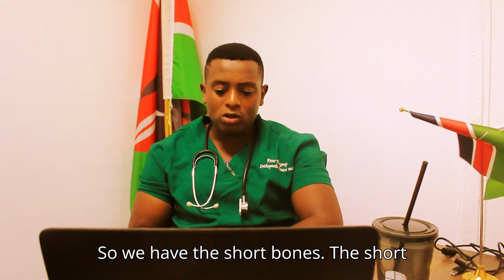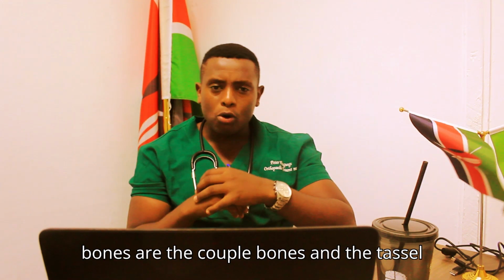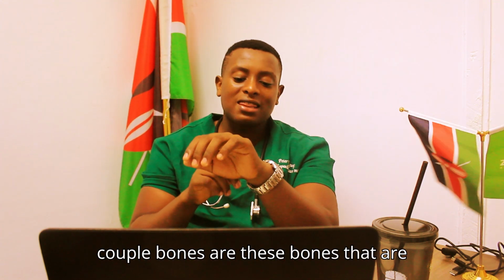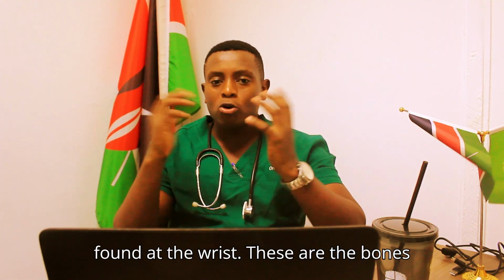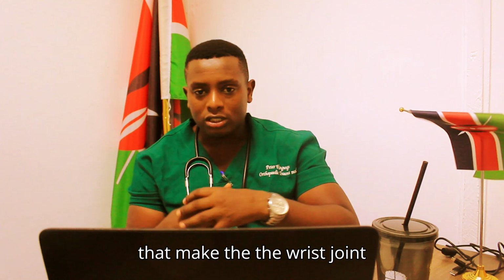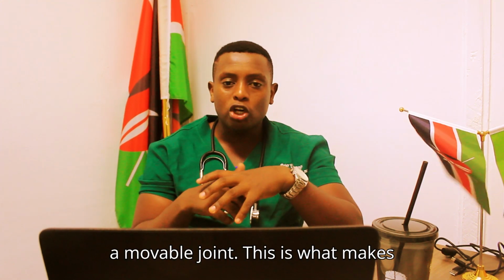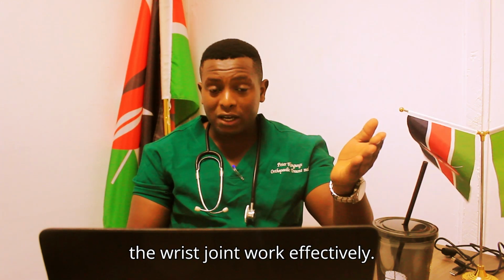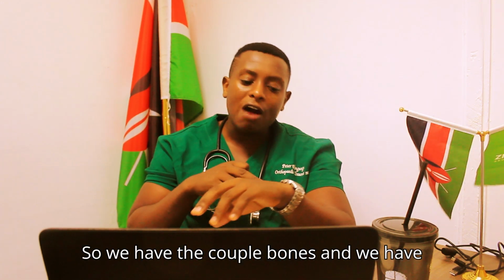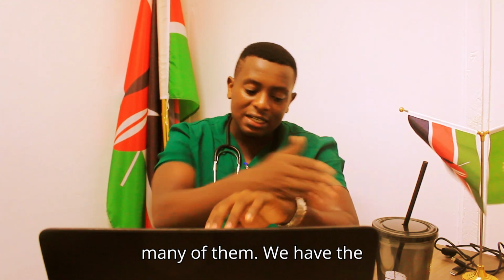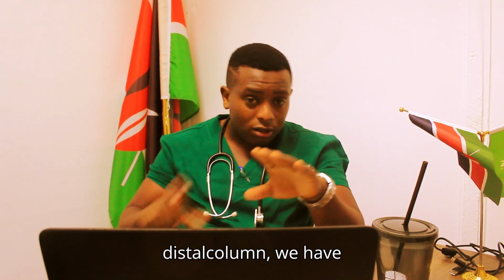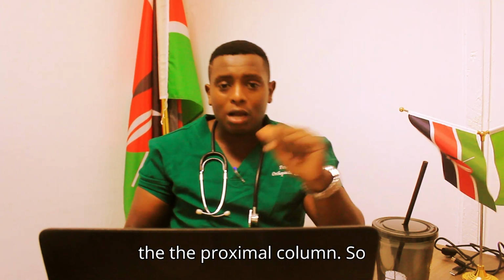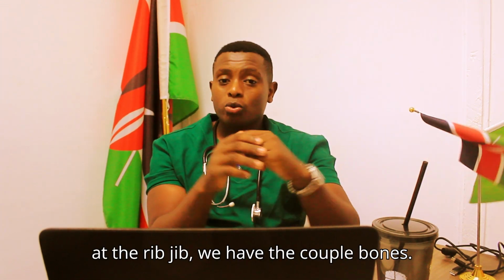So we have the short bones. The short bones are the carpal bones and the tarsal bones. Carpal bones are the bones found at the wrist. These are the bones that make the wrist joint a movable joint and make it work effectively. We have many carpal bones. We have the distal column and the proximal column. So at the wrist joint, we have the carpal bones.